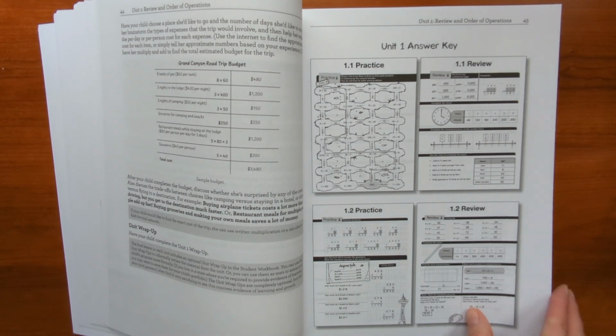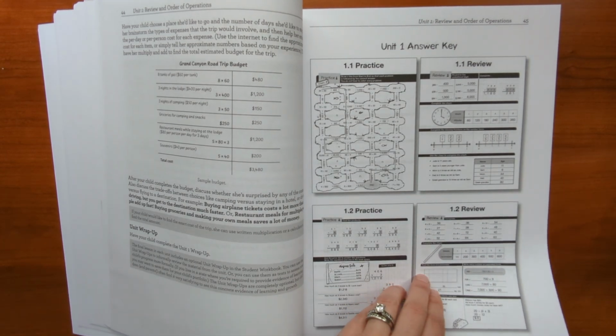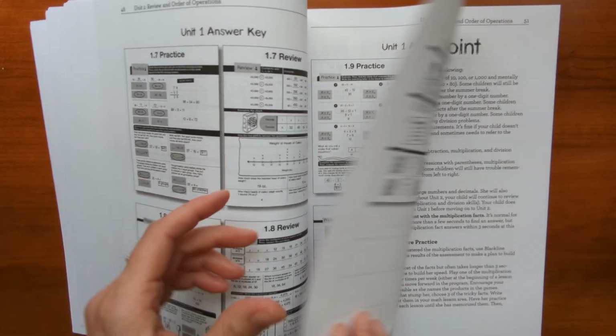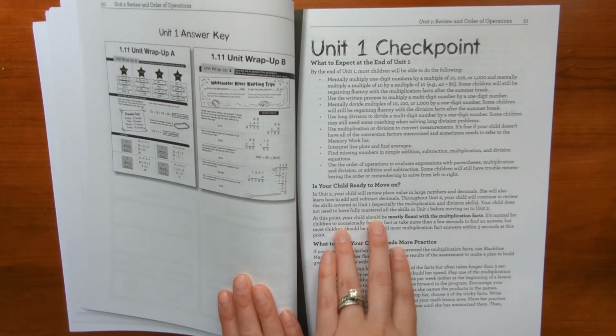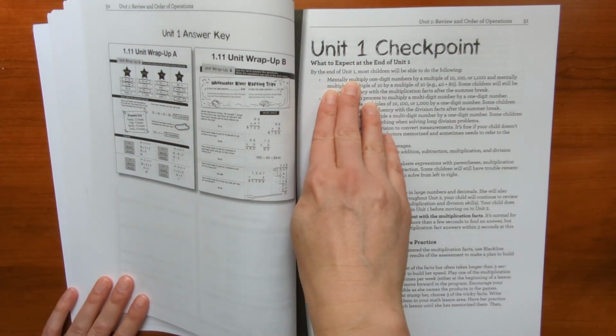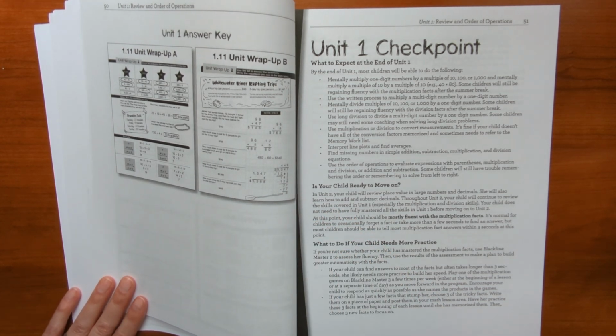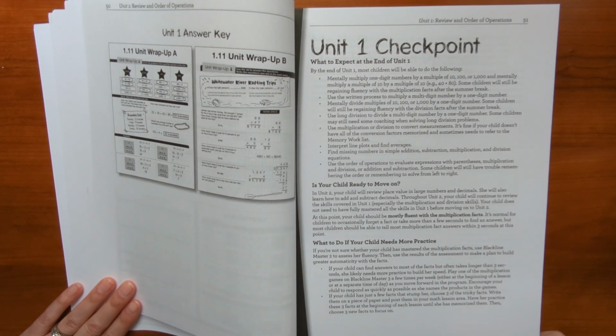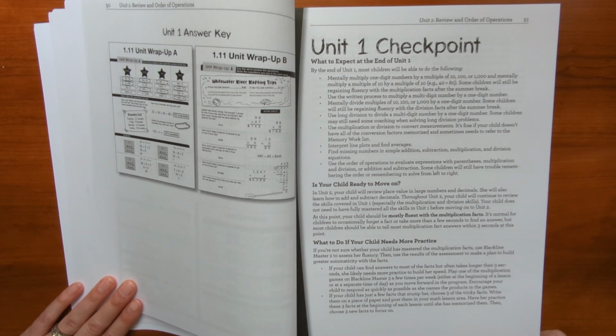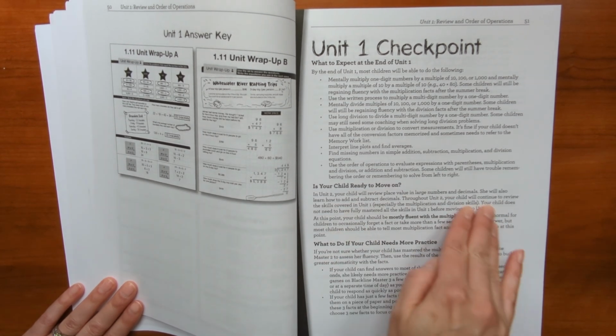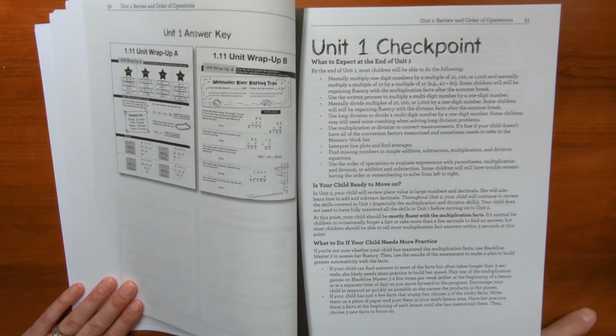Then at the end of each unit is the answer key for all the practice and review pages in that unit, as well as a checkpoint that says what you should expect at the end of Unit 1 and whether or not your child is ready to move on. In general, Math with Confidence expects that your child will have a good start with the topics in a unit when you've completed it, but I don't expect that they have fully mastered every skill in that unit before moving on to the next one. So this will tell you whether or not your child is ready.